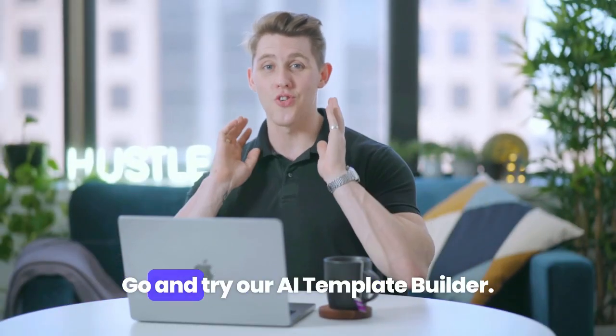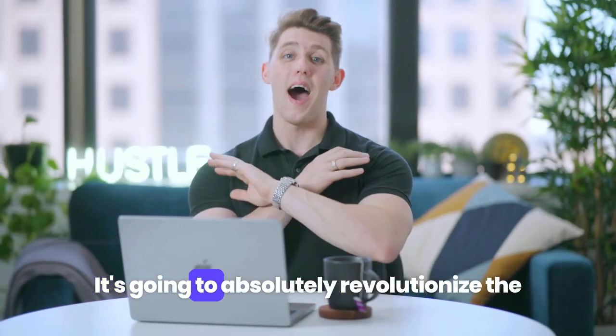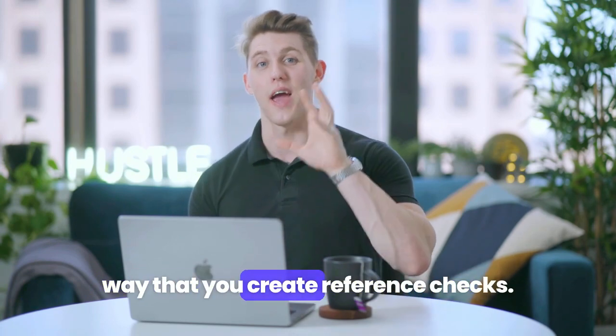That's it for today. Go and try our AI template builder. It's going to absolutely revolutionize the way that you create reference checks.